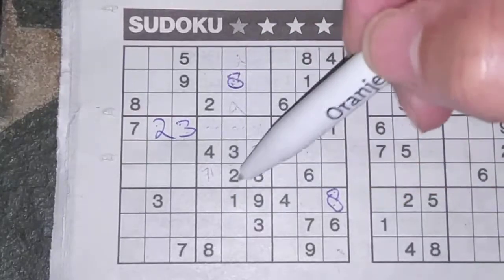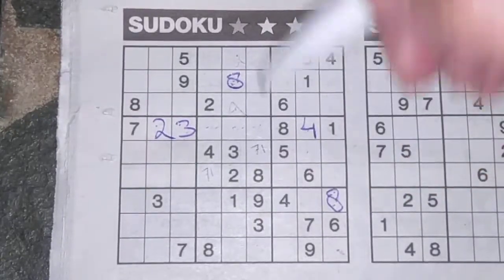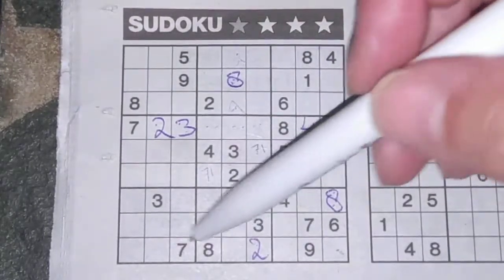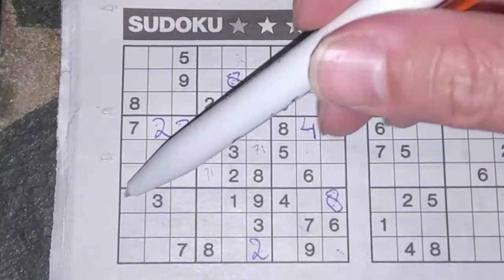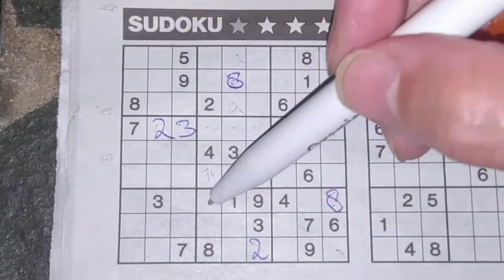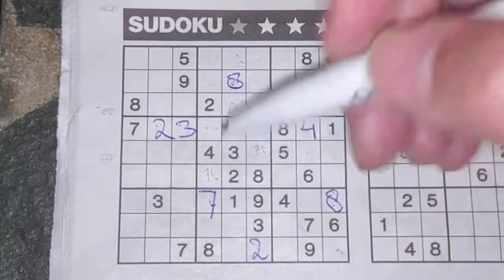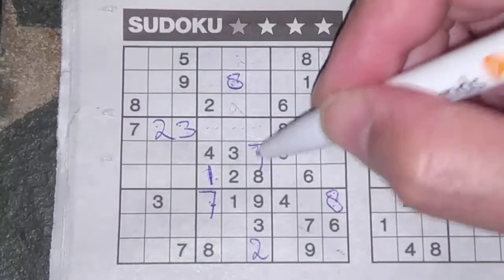2 in this column, a 2 in the middle column. So in the column next, the only place for the 2 should be there. 7 in this row, 7 in that row. So in the row above, the only place for the 7 should be here. We have a 7 here, so this cannot be a 7 anymore. This should be a 1. This should be a 7.